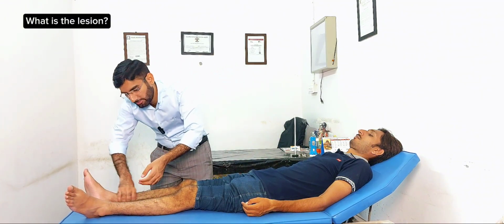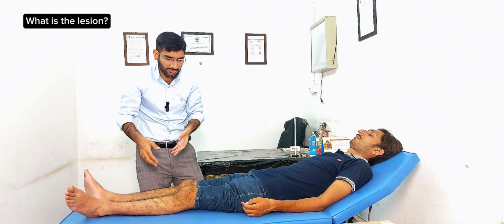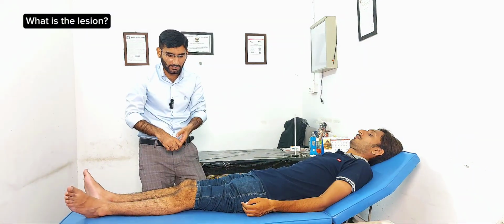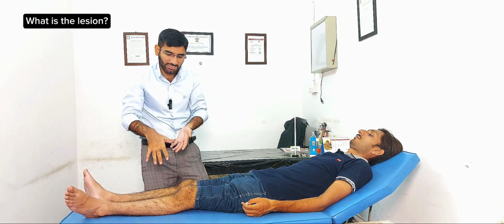We grossly assess the bulk of the muscle, and there is marked wasting. We quickly check the tone. There is hypotonia. We check the power, and let's suppose the power is 3/5 on both sides. And then we check for reflexes, and the reflexes are absent.